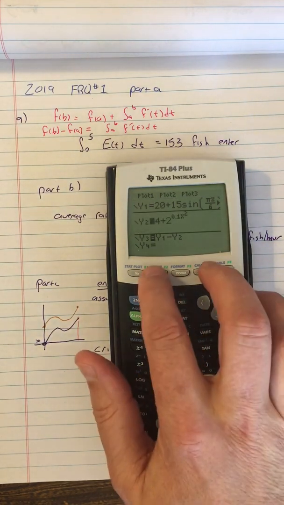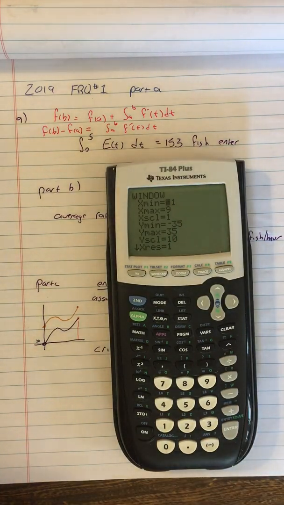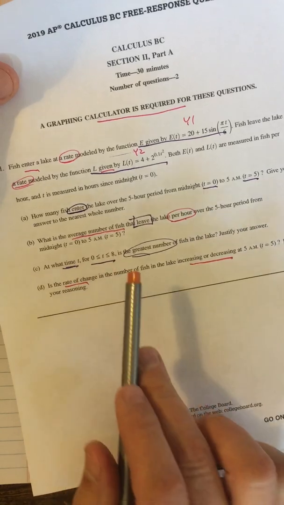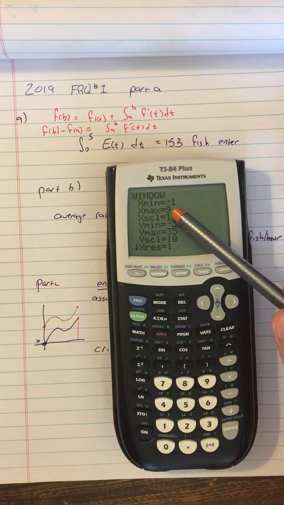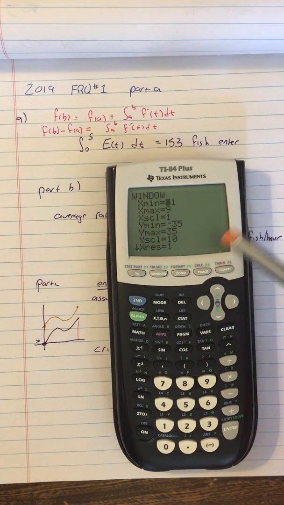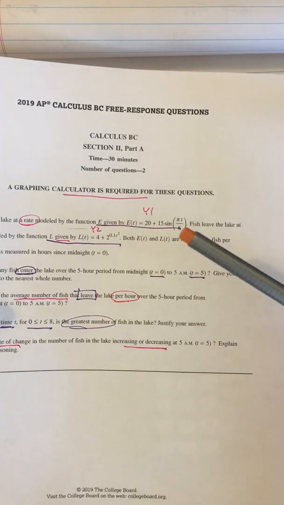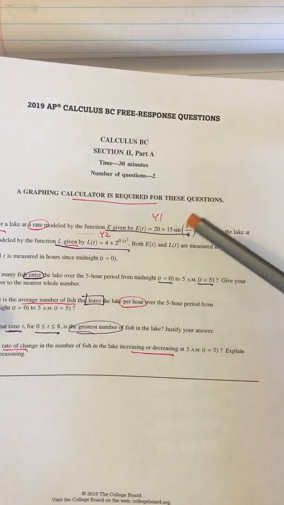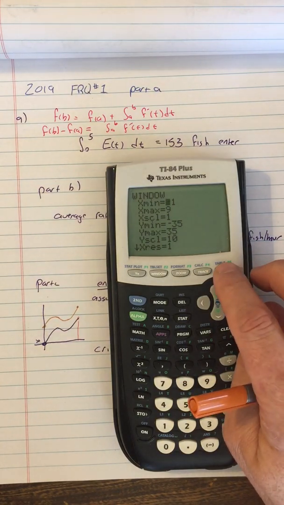Then I'm going to think about the window. The interval they gave me was 0 to 8. I'm going to keep -1 so that I get the y-axis on there. And I'm going to go to 9, just because I like to go a little outside my interval with my window. I didn't really have a good sense of what these functions could be, but I know the most the e of t can be is 35, so I just did -35 to 35, just because why not? But you might have to experiment with that a little bit.